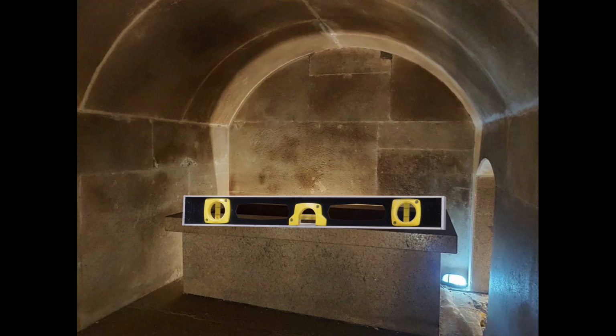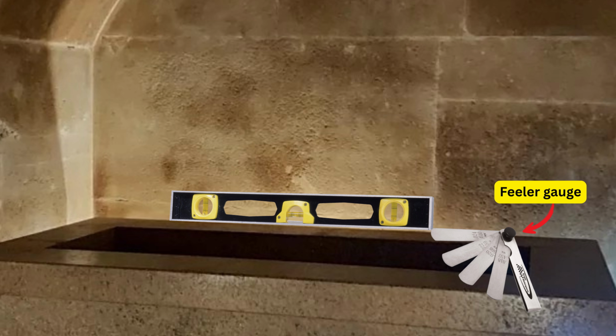Let me be very clear. Straightness, once again, is not the same as flatness across a full plane. Petrie established a straight reference using a straight edge ruler and then measured how much the edge deviated up or down from that straight edge.